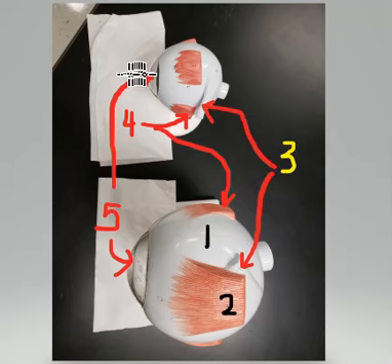5 is the anterior clear portion of the eye. It's actually part of this outer layer along with number 1. It's just that in the front it's clear. So tell me the name of that clear anterior portion, number 5.